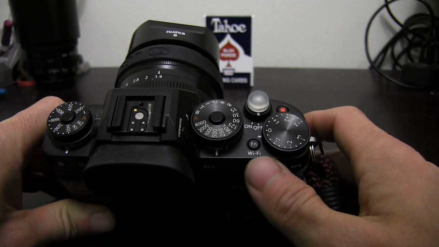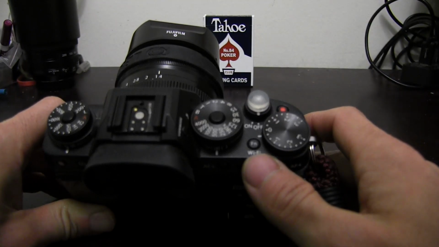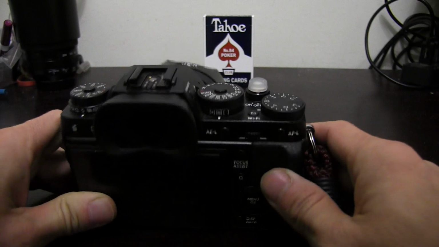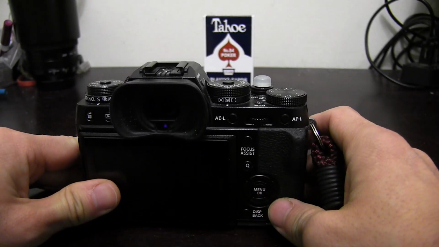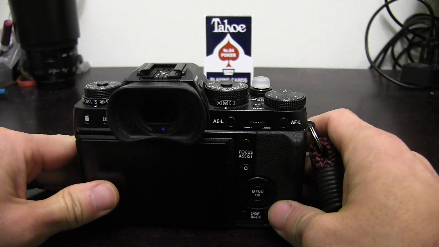But truthfully, this can be whatever function you want. There are plenty of options to choose from. The other question I get a lot is, how can directional pad buttons double as function button shortcuts? And that's a very good question.